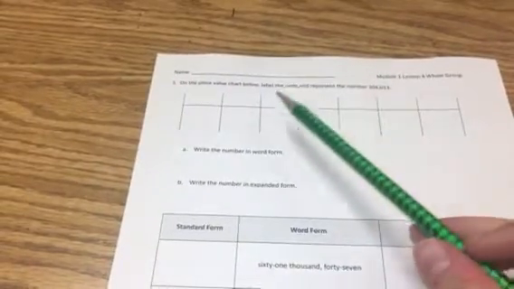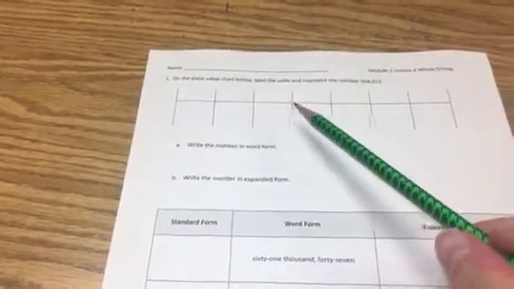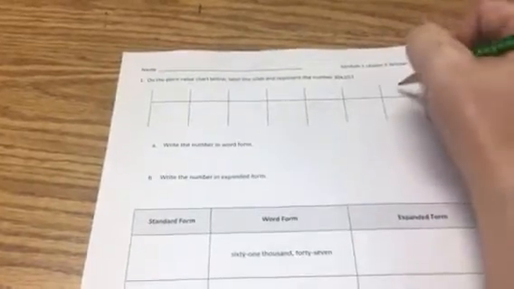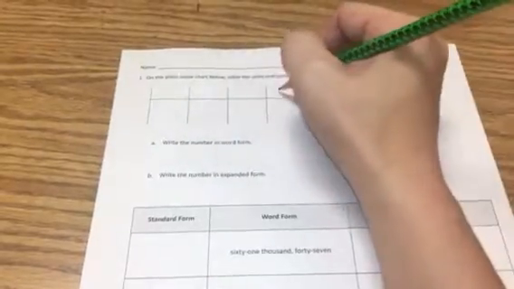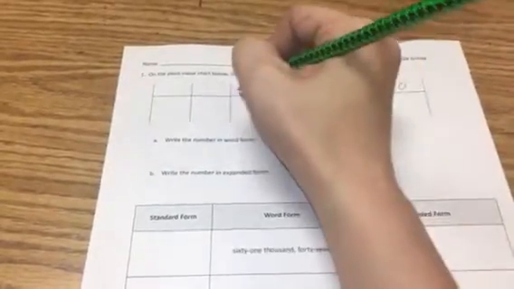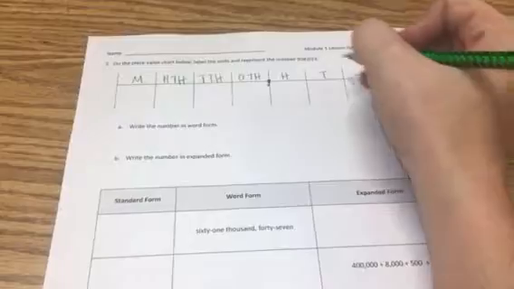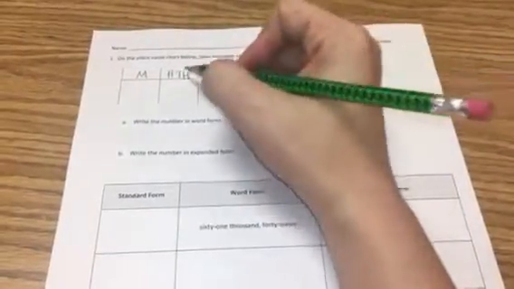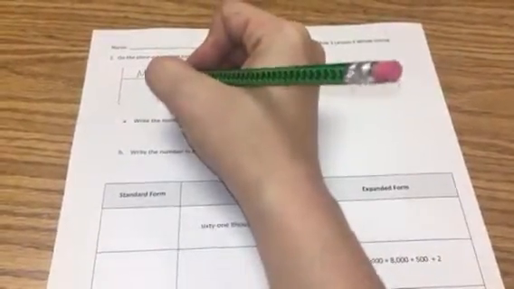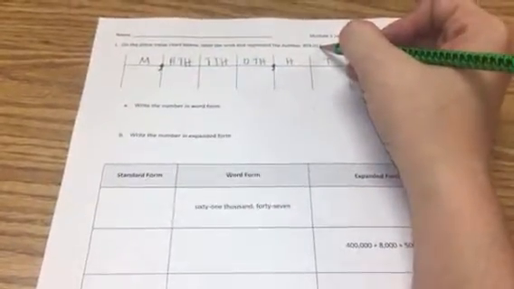304,013 and I want to put it in my place value chart, but before I can do that I need to label. So I have ones, tens, hundreds, I have my 1,000s, 10,000s, 100,000s, and then my millions. And I know that my commas go ones, tens, hundreds, comma, or 1, 2, 3, comma, ones, tens, hundreds, comma, or 1, 2, 3, comma. So now I can go in and put these in the correct spot.